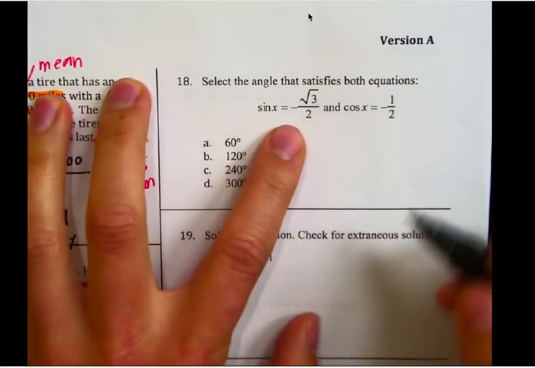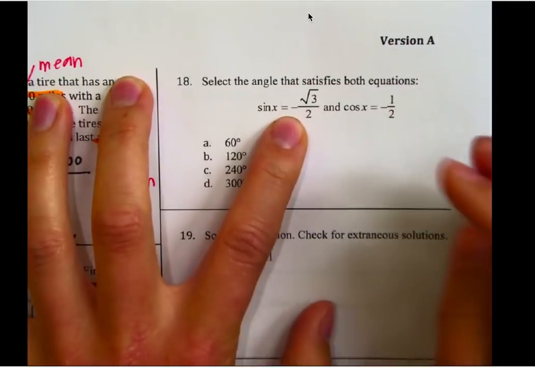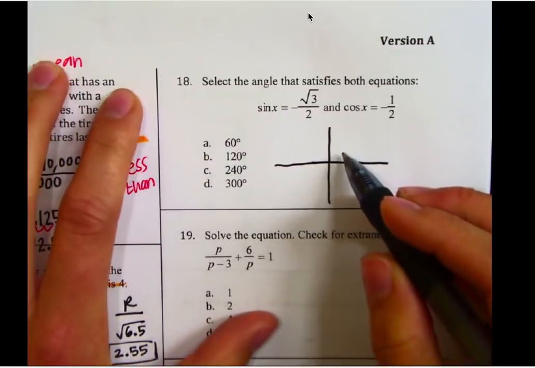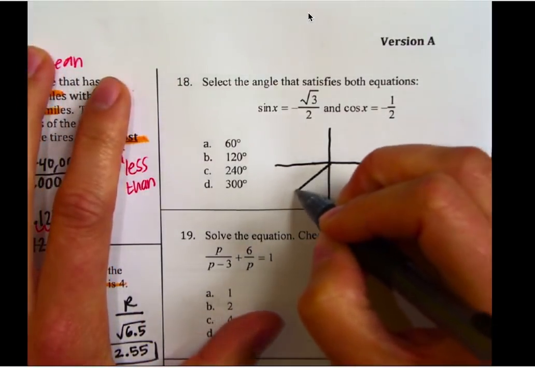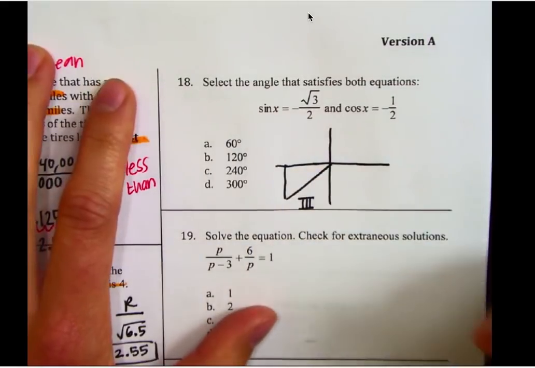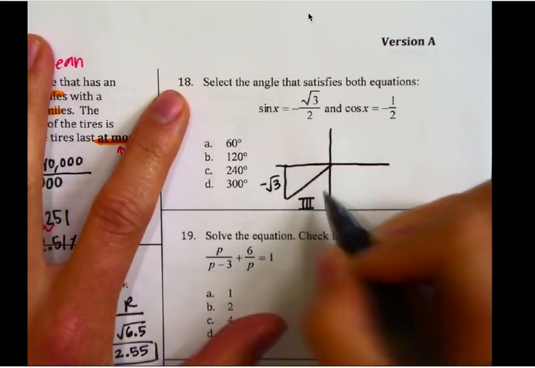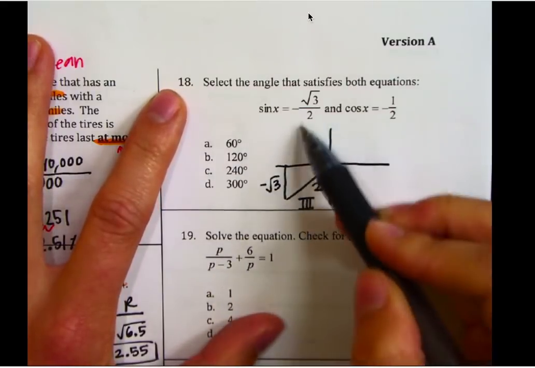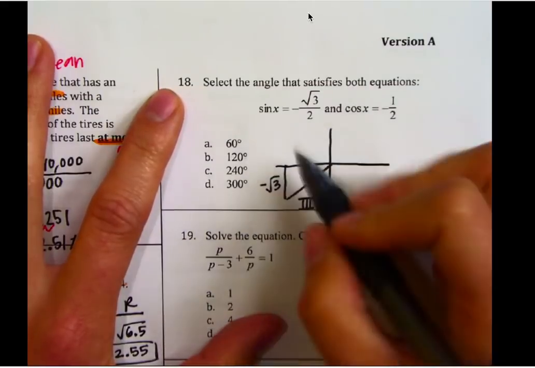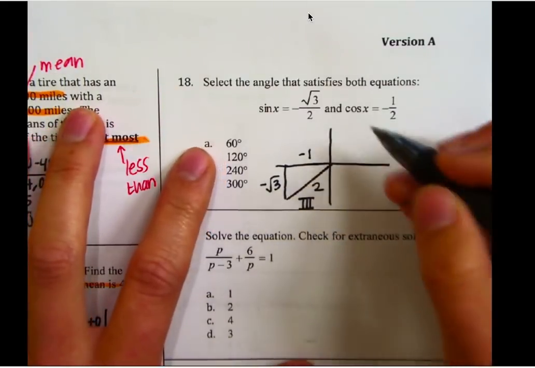Okay, number 18, review of trig. They're telling us that we are going to find the angle given a negative sine and a negative cosine. So in our unit circle, we have a negative sine and a negative cosine when we're in quadrant 3. Negative sine and negative cosine. So I'm going to go ahead and label my triangle with a sine, opposite over hypotenuse, of negative square root 3 over 2, and cosine is going to be our adjacent over hypotenuse.